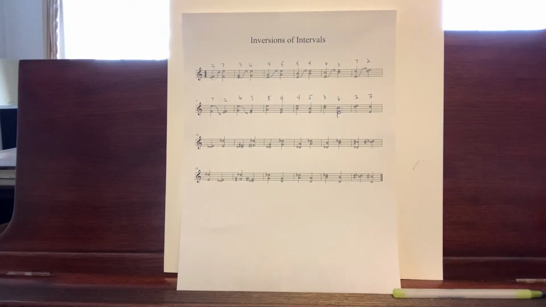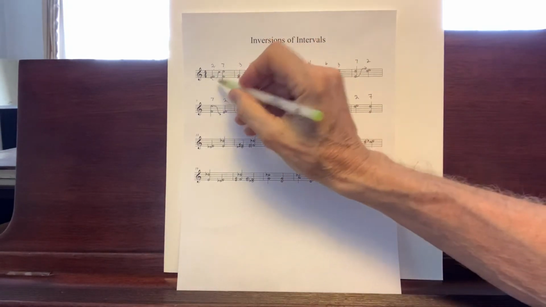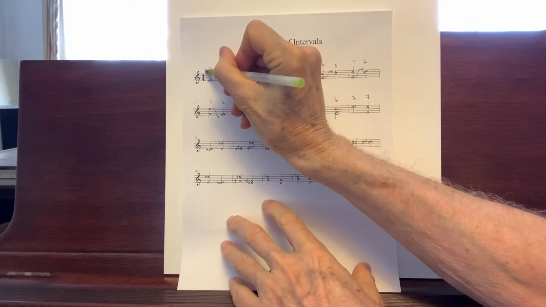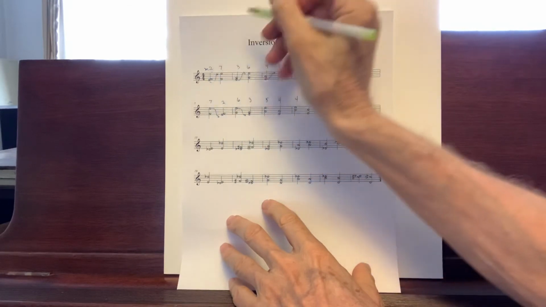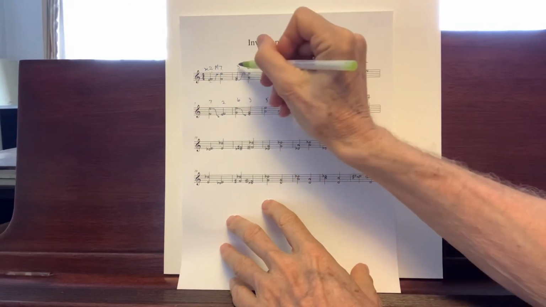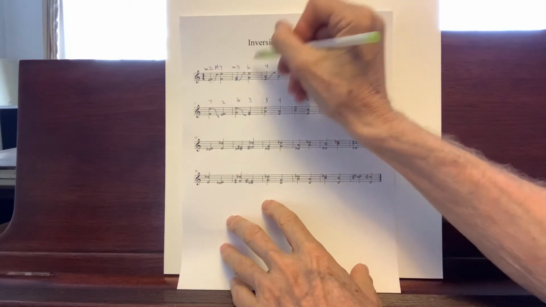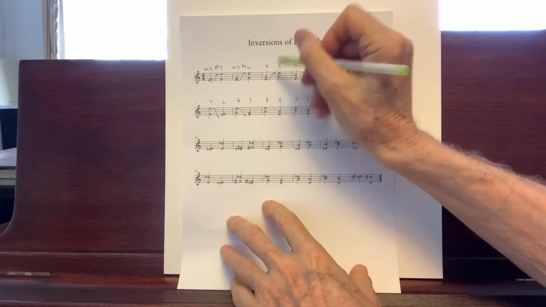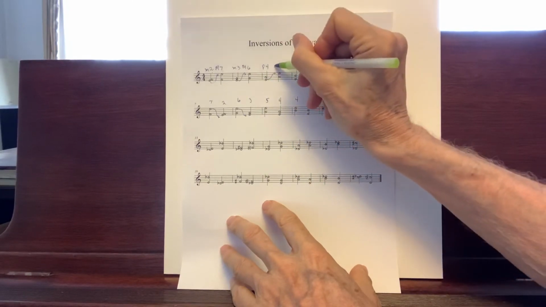And let's see what happens if we add qualities to these intervals. For example, we have a minor second, which becomes a major seventh. And we have a minor third that becomes a major sixth. And we have a perfect fourth that becomes a perfect fifth.